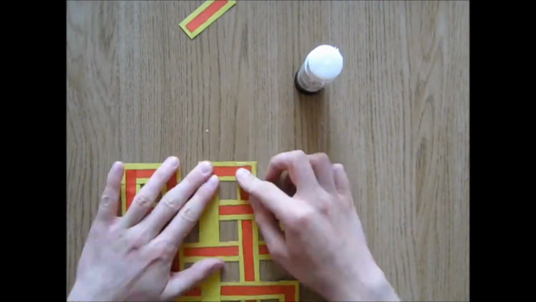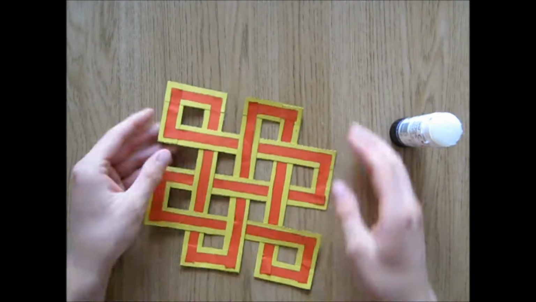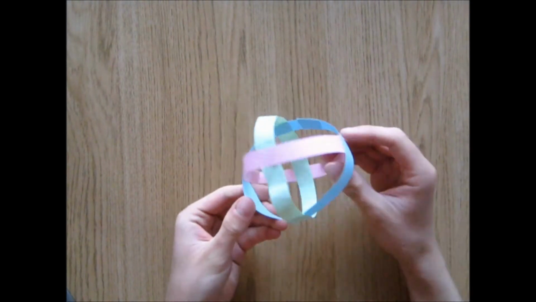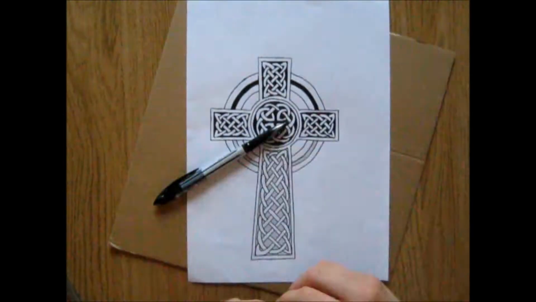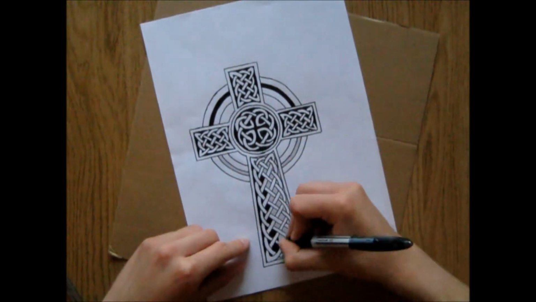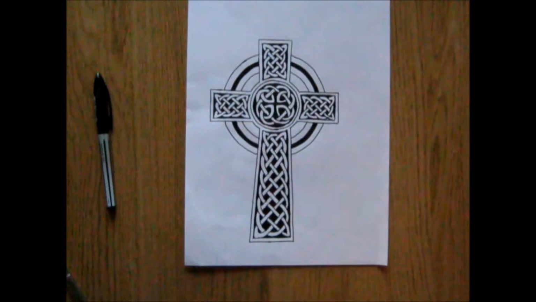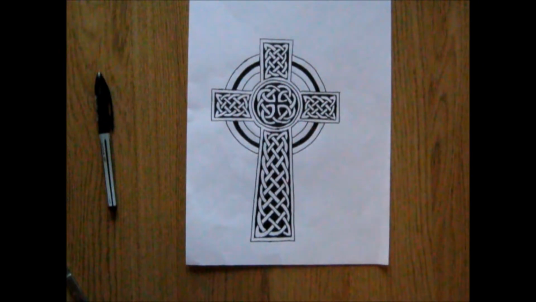In Buddhism, the endless knot is a symbol of the intertwining of wisdom and compassion. In Italy, the Borromean rings symbolise strength in unity. The Celtic monks decorated the Book of Kells with knots. However, knots have never played such an important role in society as they soon might.